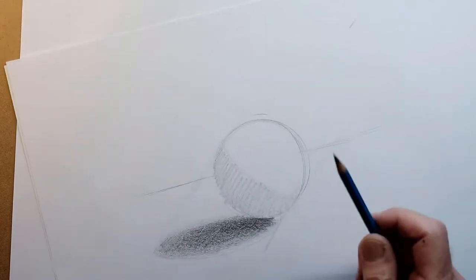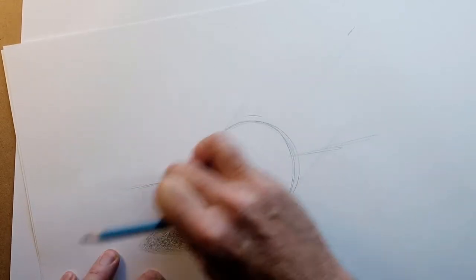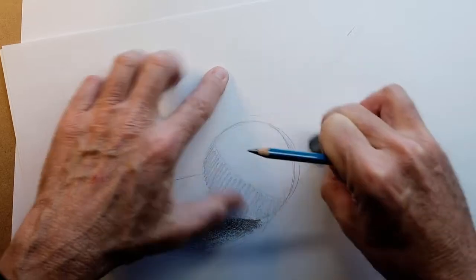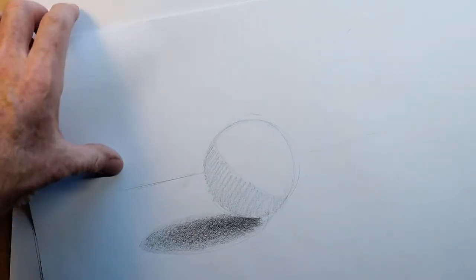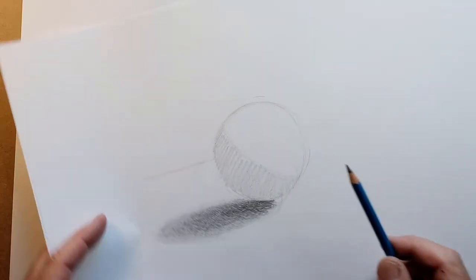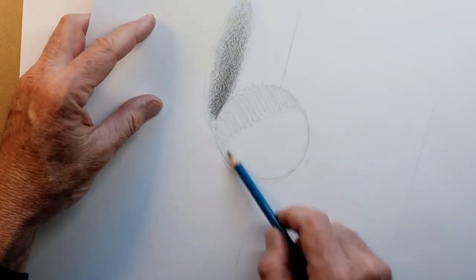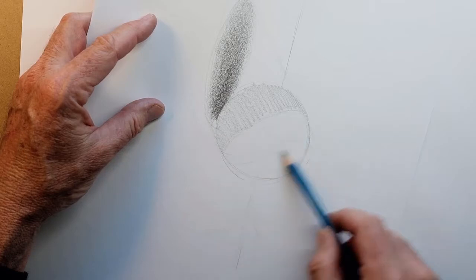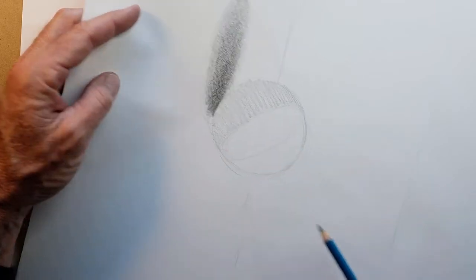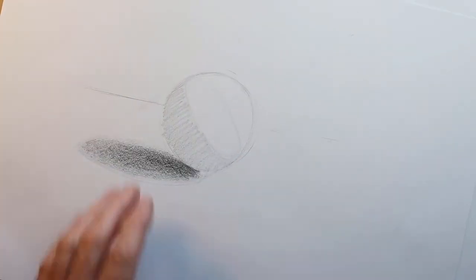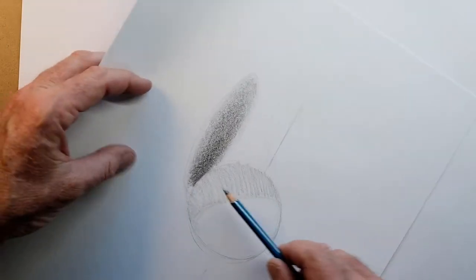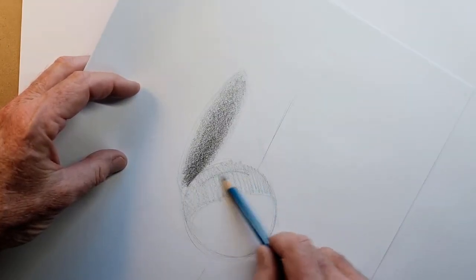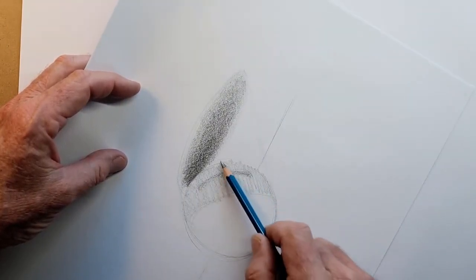All right. I've got a few messy lines there, so I'll just lift those off a bit and try to make that a bit smoother. Yeah, so your ellipse is basically the beginning of the object going into shadow. And then the core shadow normally occurs, you know, somewhere in that section, right?